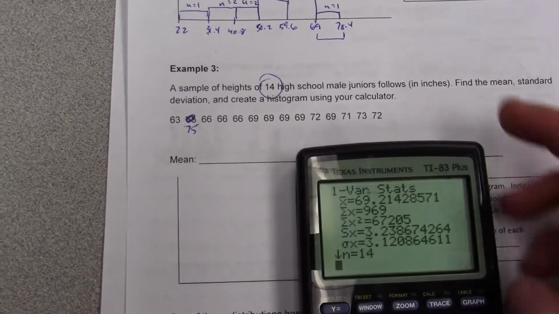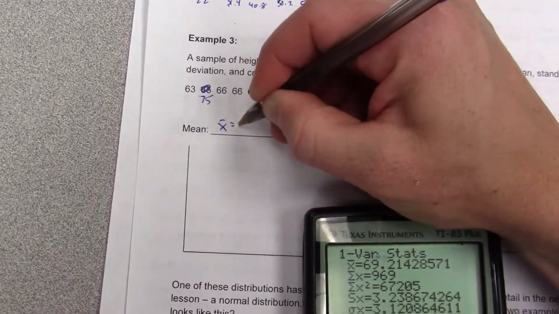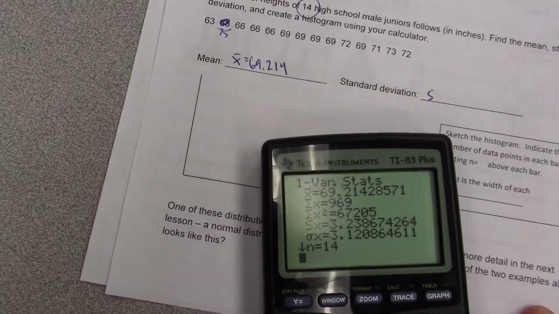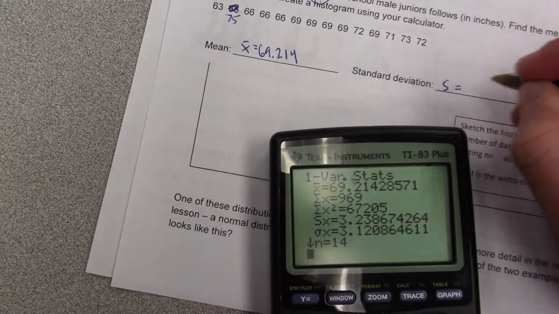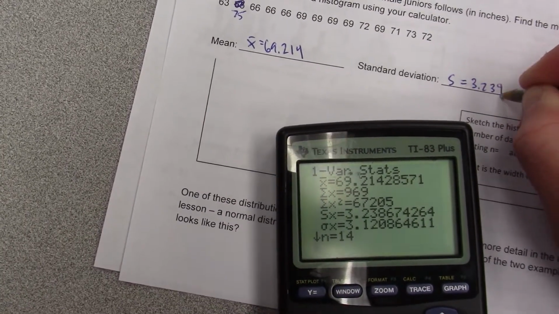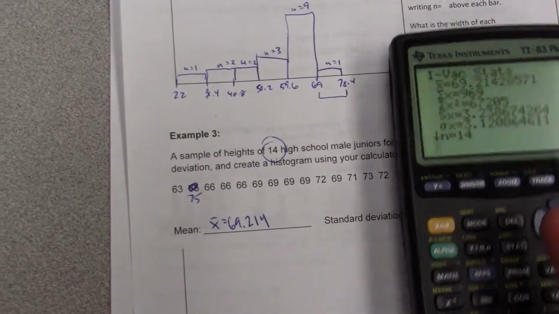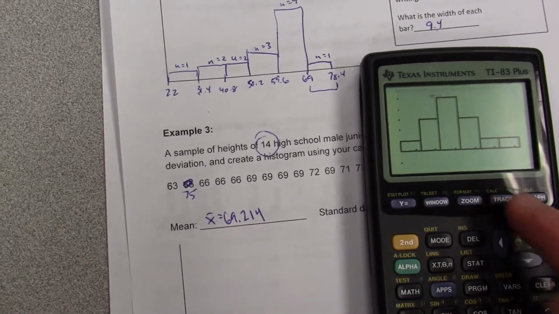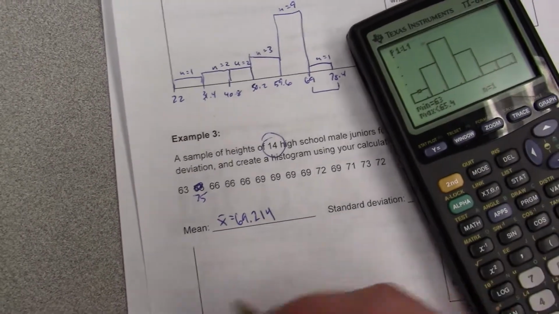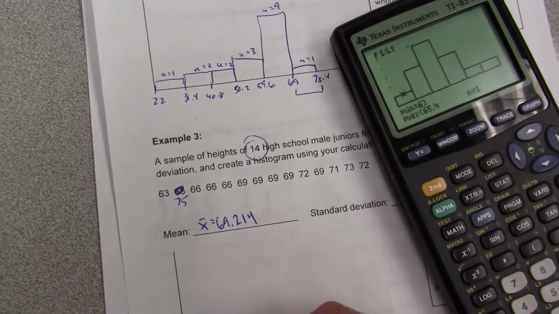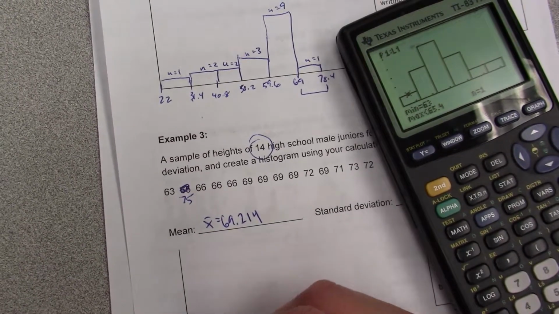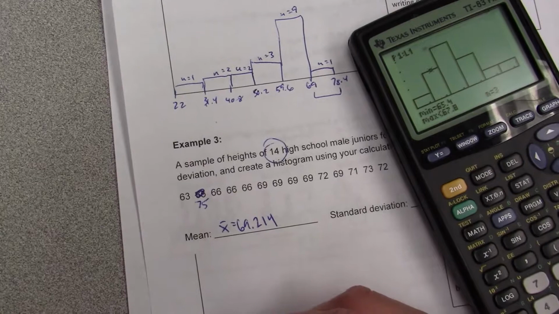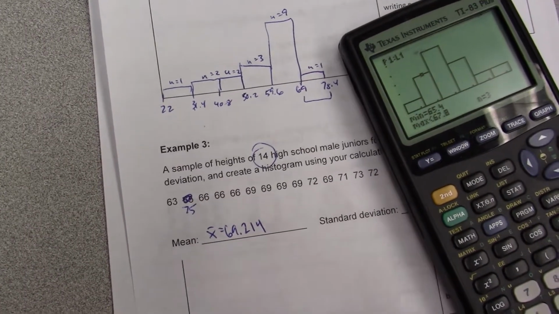I will calculate my one variable statistics. So X bar is 69.214. Standard deviation is 3.239. And I can now sketch my scatter plot. So I'm starting at 63 and I'm going to 65.4. N equals 1. Go to the next one. 65.4 to 67.8. N equals 3.